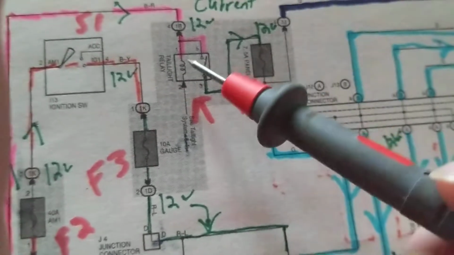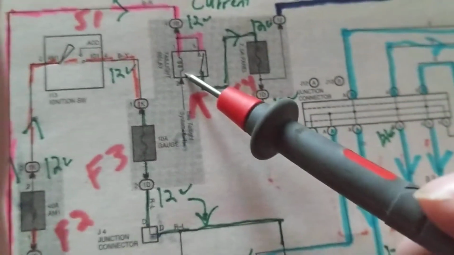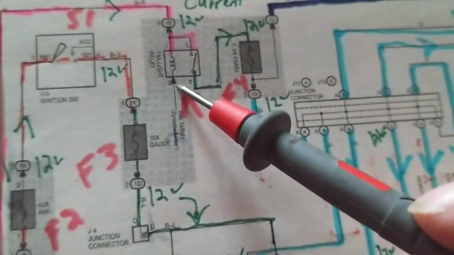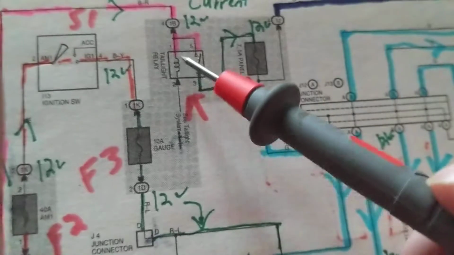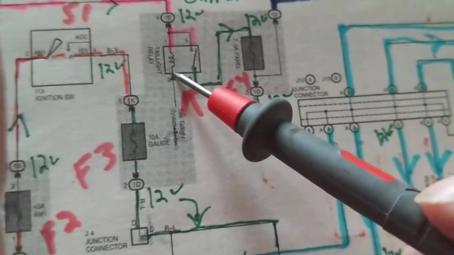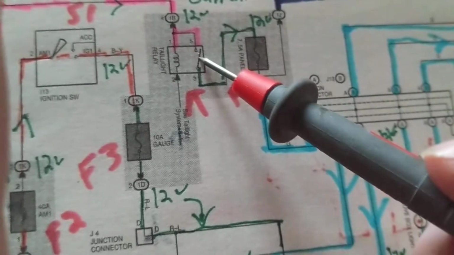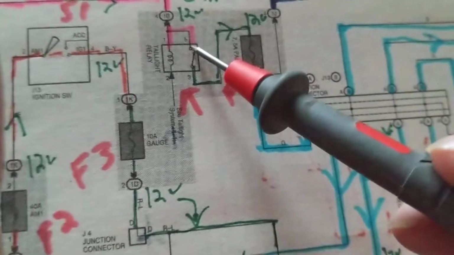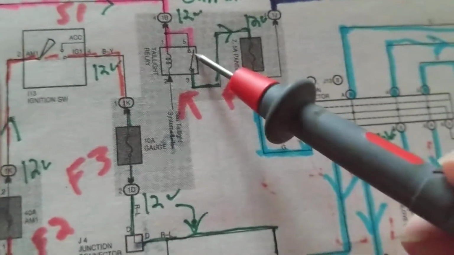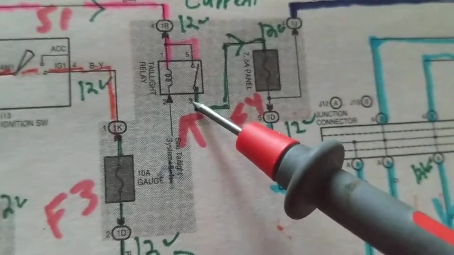Who's right? The one that said the coil, this circuit, is correct. Current has to flow through this coil to magnetize it. It creates a magnetic field. The contact is then pulled in. Just like we said before, normally open switch, this is part of the relay. This will close, and you'll have contact from 5 to 3.